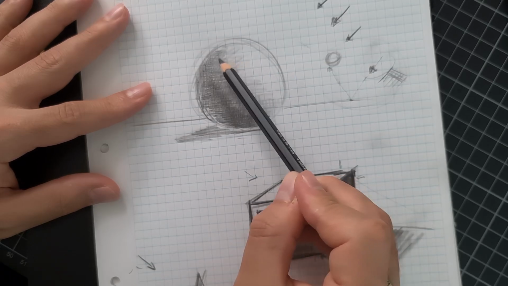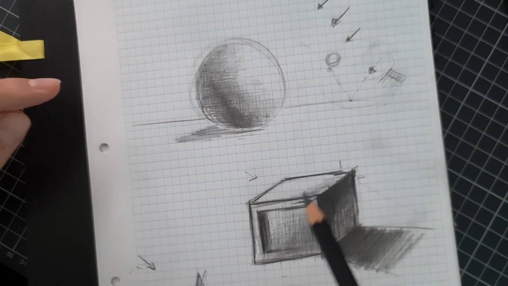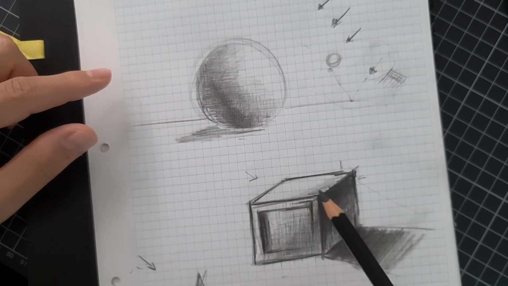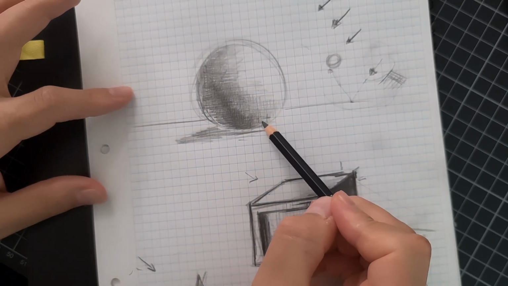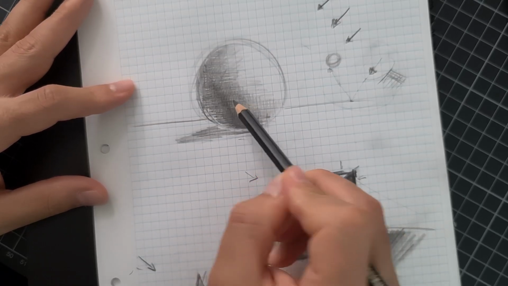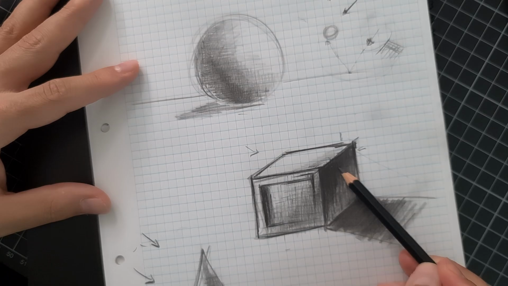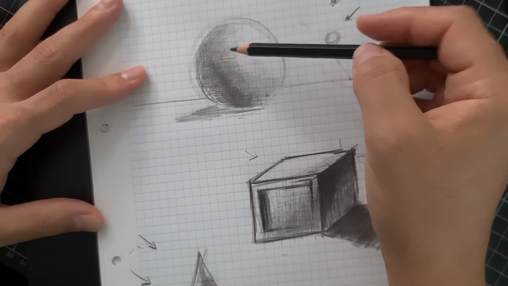Which means we can make it a rule: when you start to shade an object, the shading should follow the object's shape. So if it's a circle, then your shading should be smooth, as the sphere is. And the same applies for the box and for different objects, for all objects actually.